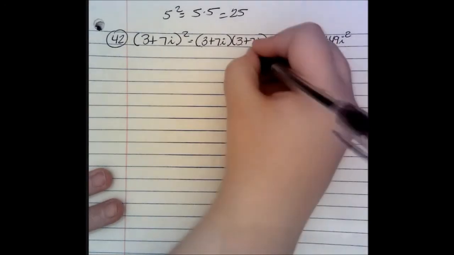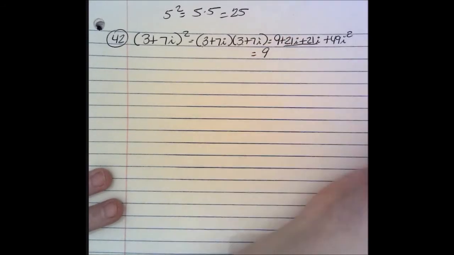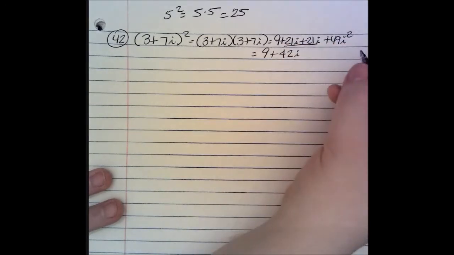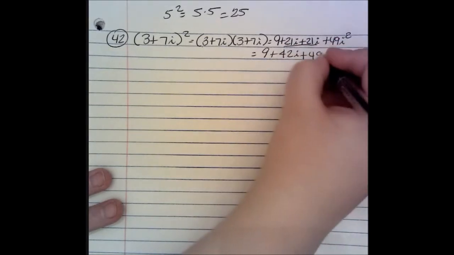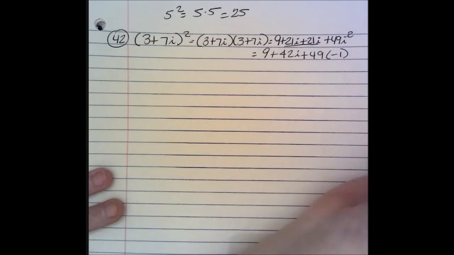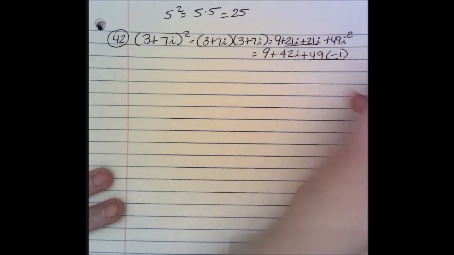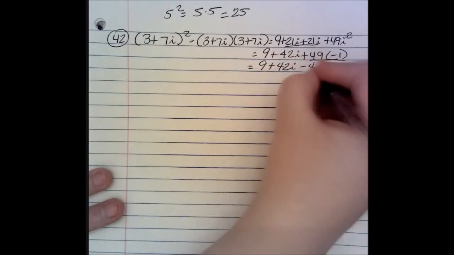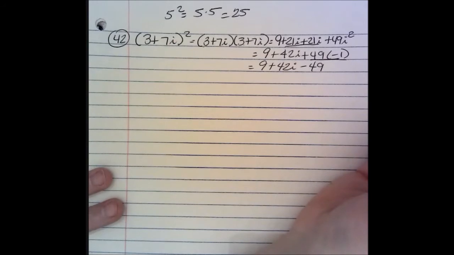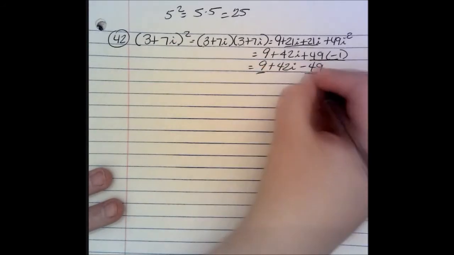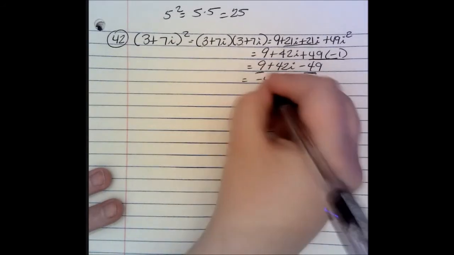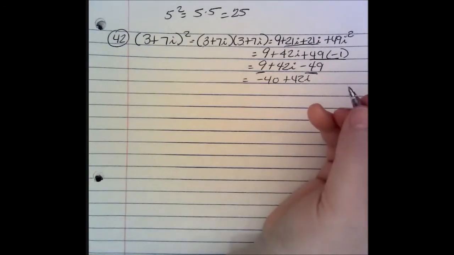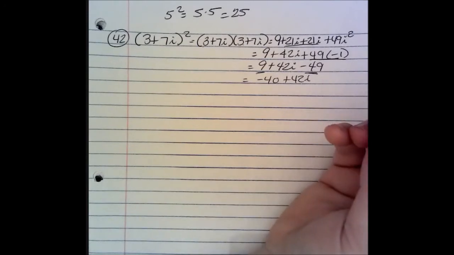So we're going to combine these like terms to get 42i, and we're going to replace that i squared with a -1. Now we multiply those two terms together to get -49. Then when you combine these two like terms, you get -40 plus 42i. Okay?